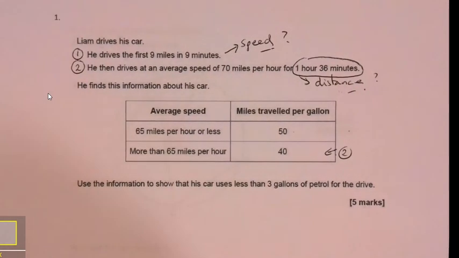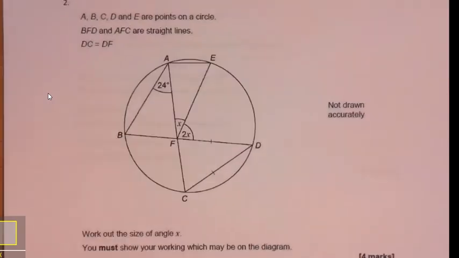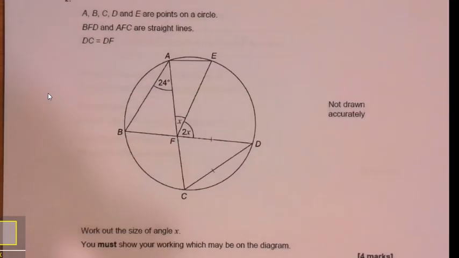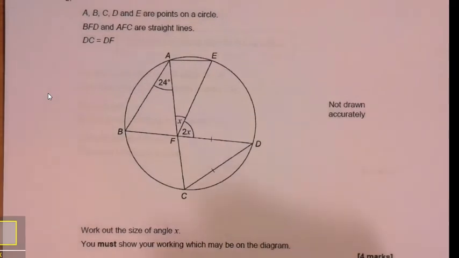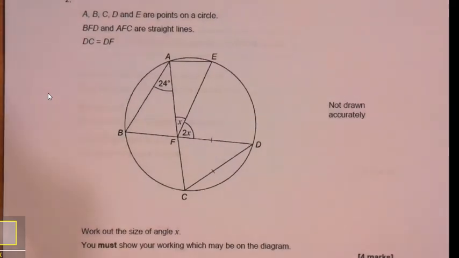Let's have a look at the other ones. So number 2. Some people look at these kinds of questions, a circle with a load of lines in it, and think, I need to know my circle theorems, and a lot of people panic on this. The annoying thing about circle theorems is that if you can identify what circle theorem you need, they're dead easy. And that's often the problem.